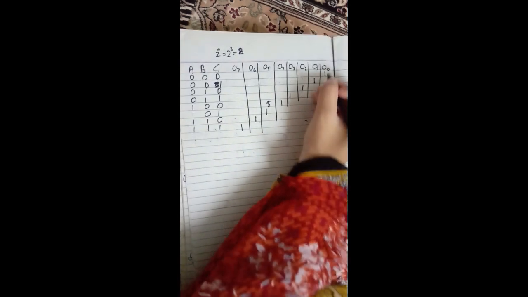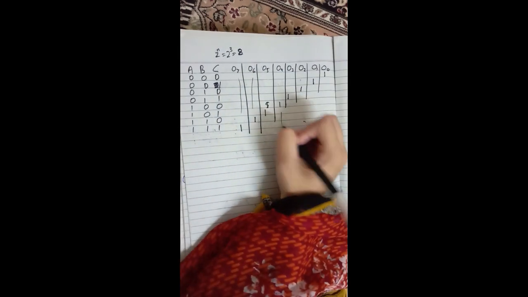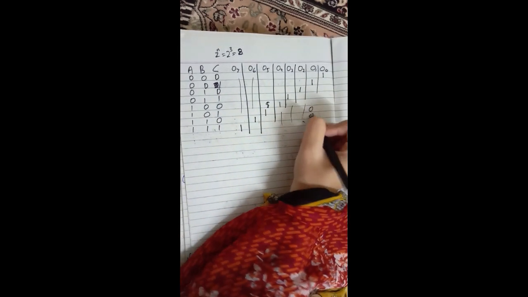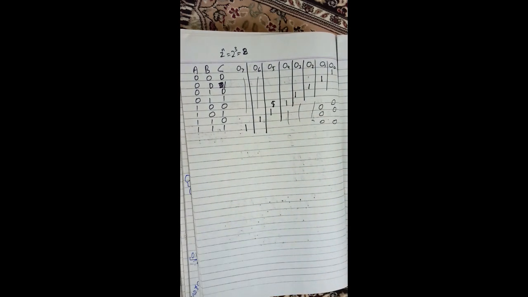We have to write the 1 like this, and all the other values will be 0.